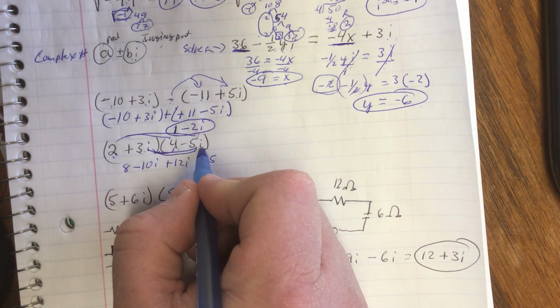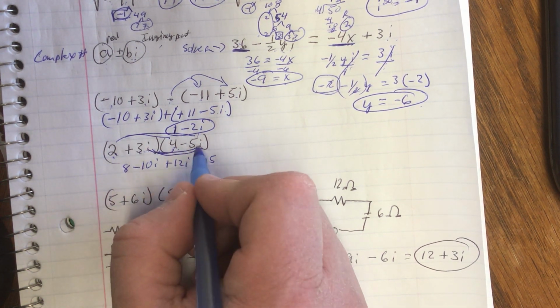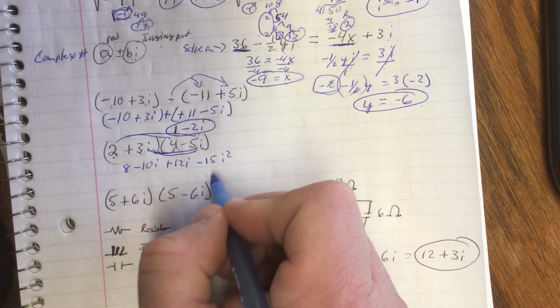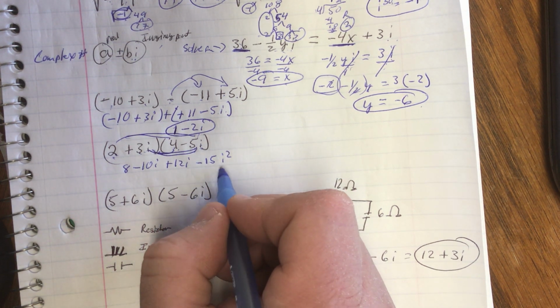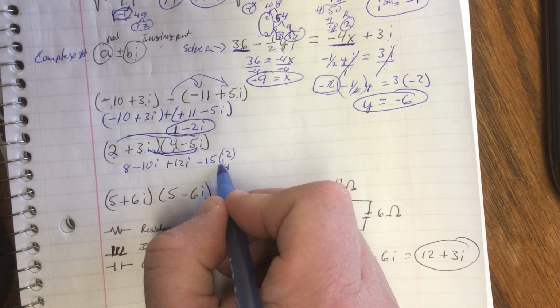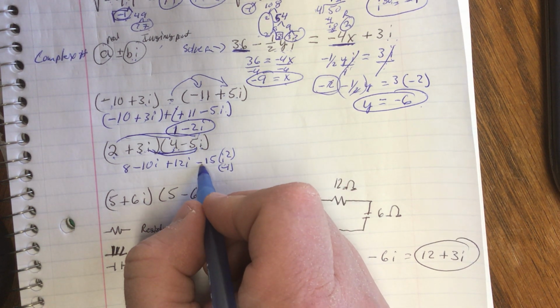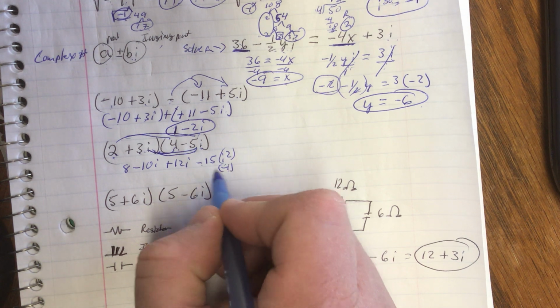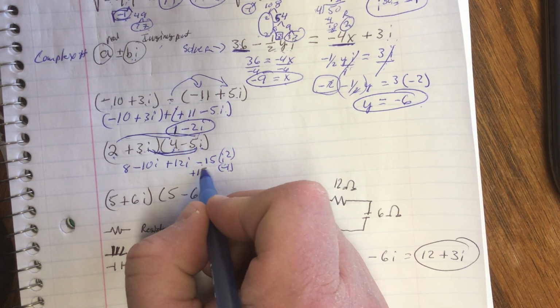i times i, this is the important part. i times i is i squared. Now, i squared is negative 1. Therefore, negative 15 times negative 1 makes positive 15.